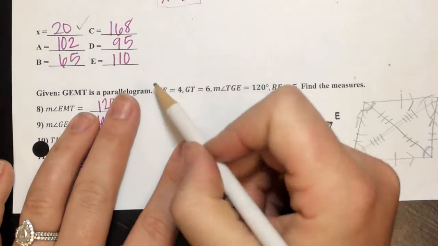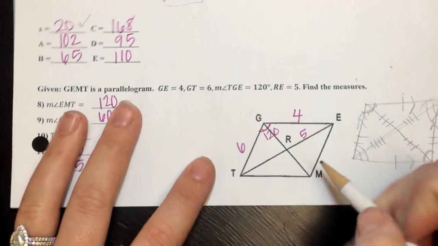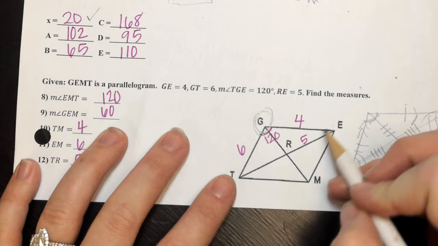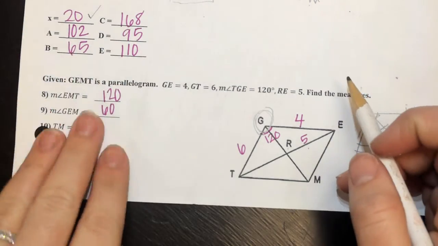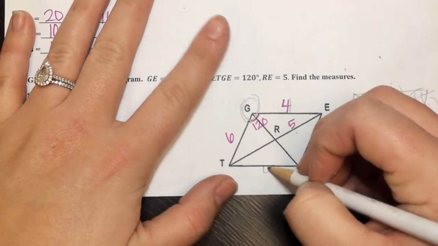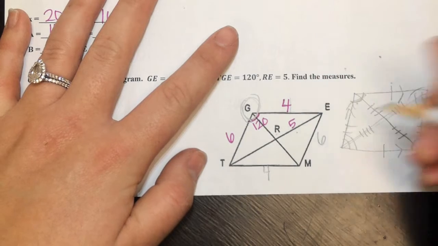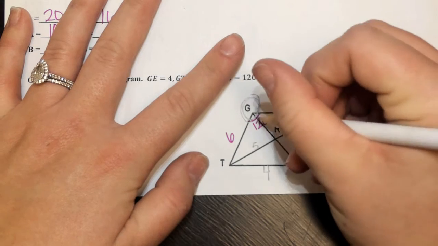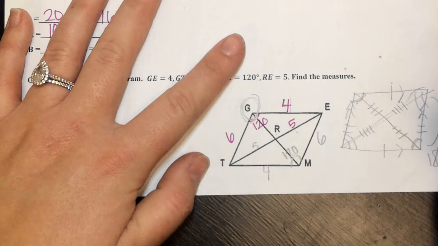First thing I did was label everything they gave us. GE is 4, GT is 6, the measure of TGE, which is this whole angle, is 120, and RE is 5. Based on that, we can fill in everything we know. If this is 4, so is this. If this side, GT, is 6, so is this side. If RE is 5, so is this side.